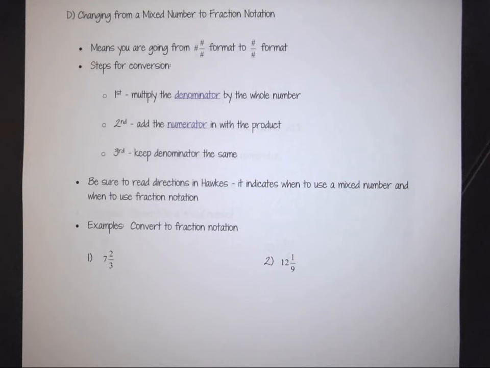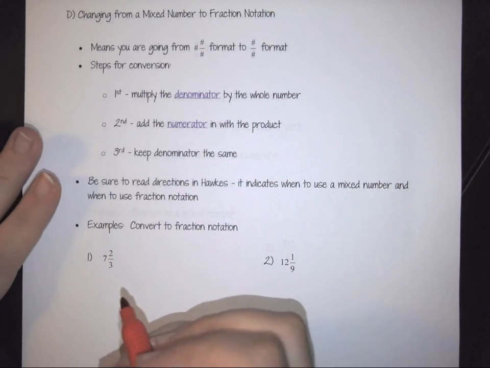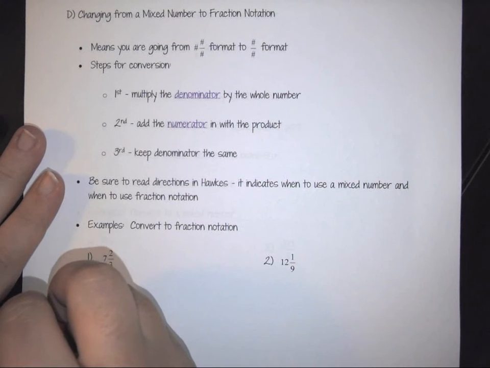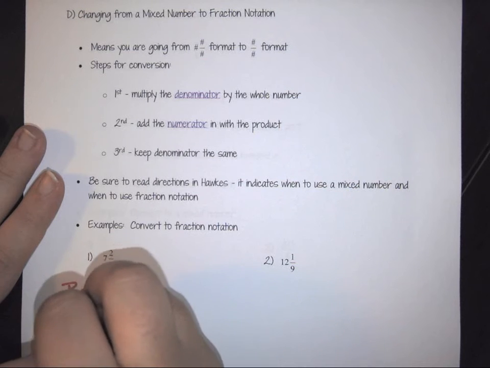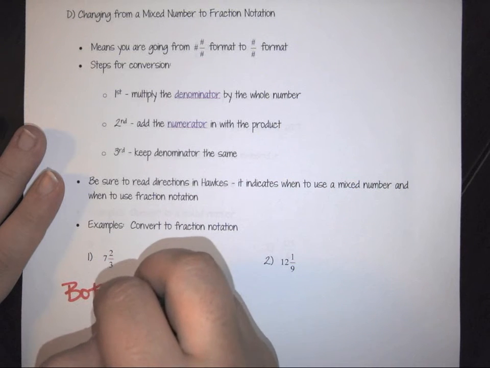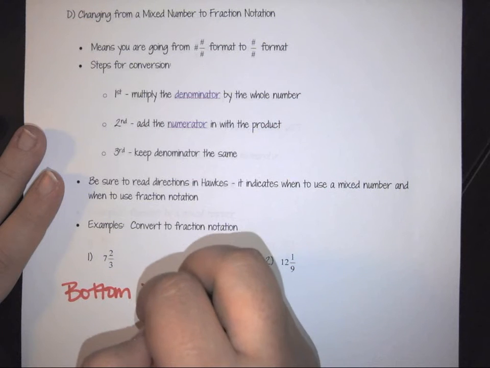Okay. So the way I like to remember it is I like to remember that we are going to do bottom times whole number.